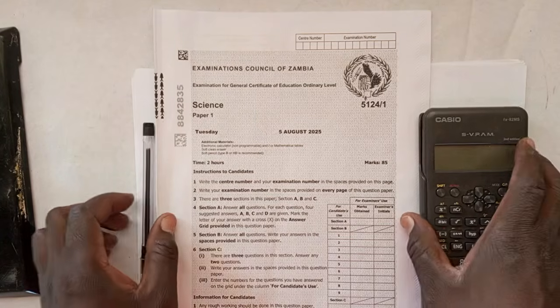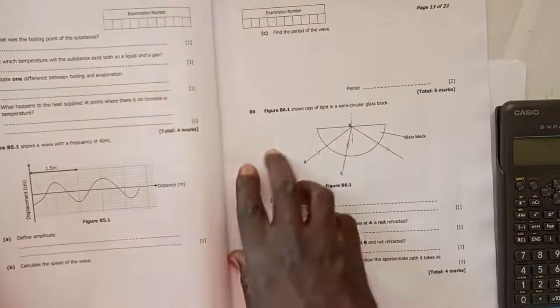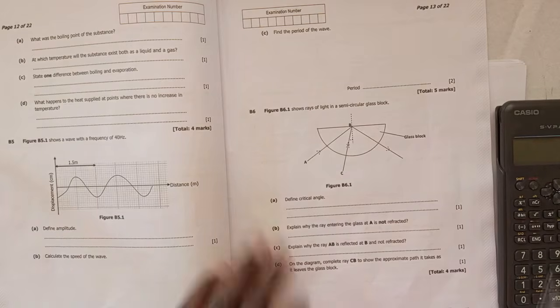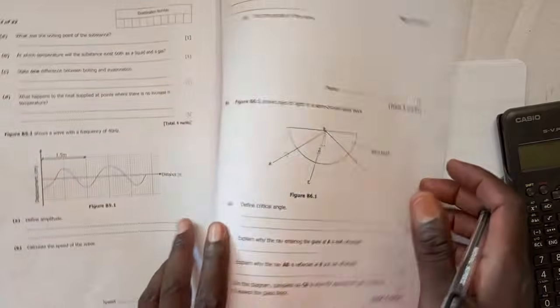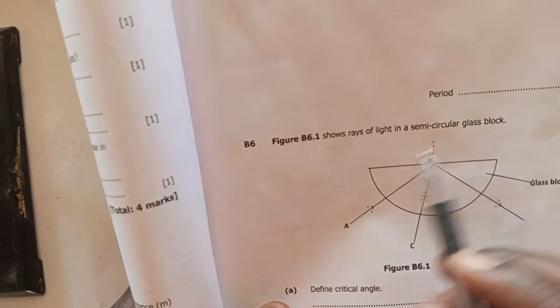Hello viewers, we get straight into solving question B6 of 2025 GCE Science Paper 1, the past paper. We are going to go straight to this question, and the question shows rays of light in a semicircular glass block. So we have this diagram here.